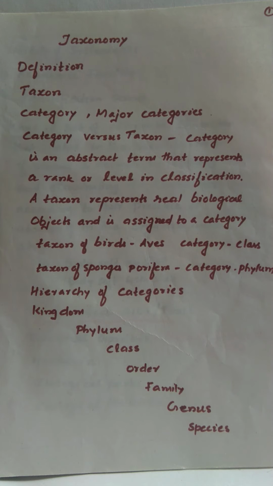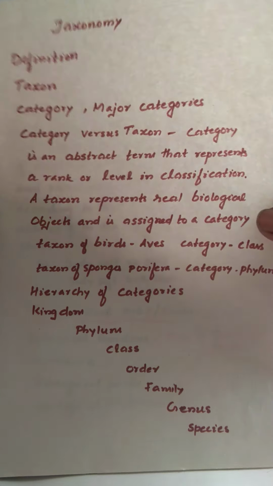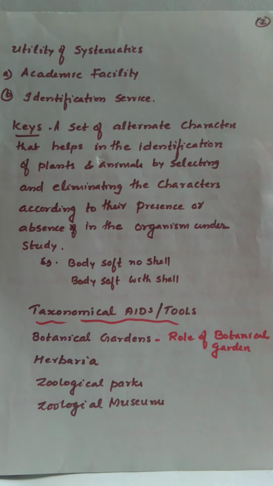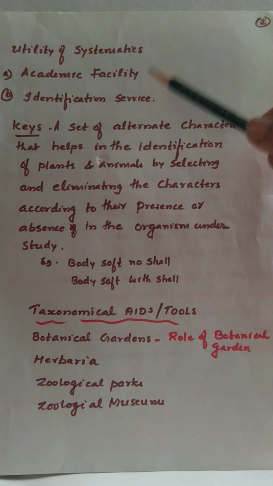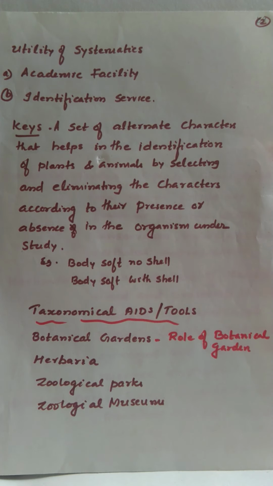Next is utility of systematics. Utility of systematics can be discussed under two headings. One is academic facility and another one is identification service. In academic facility, knowledge of systematics helps in the study of all branches of basic and applied biology. Useful information about evolution, adaptations, and diversity of organisms can be obtained from the academic facility.